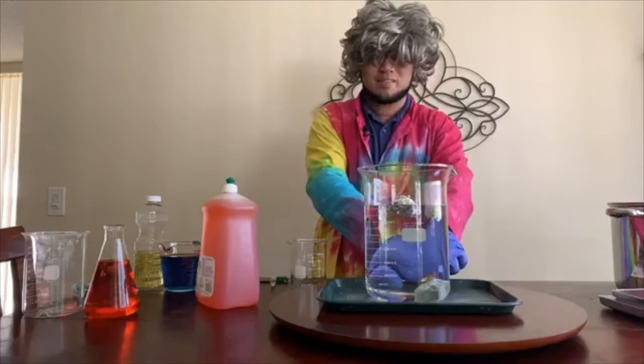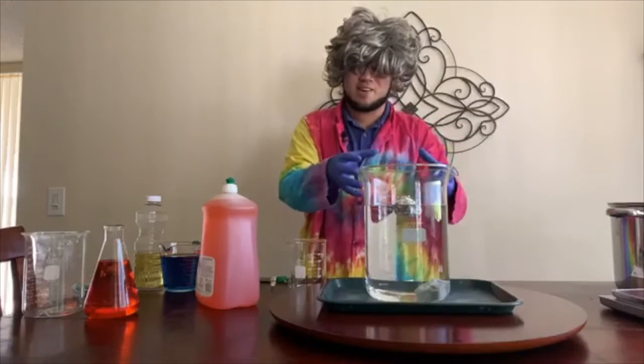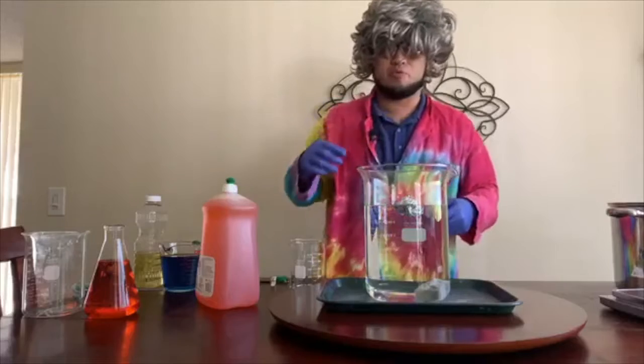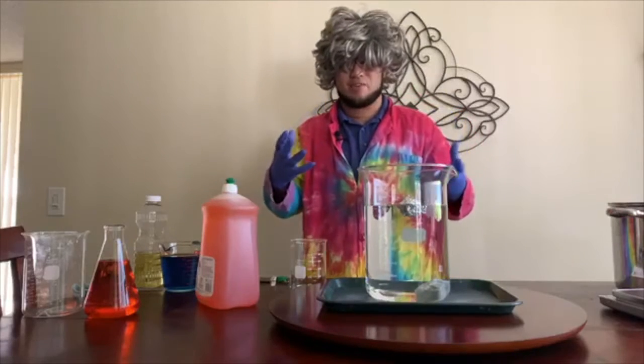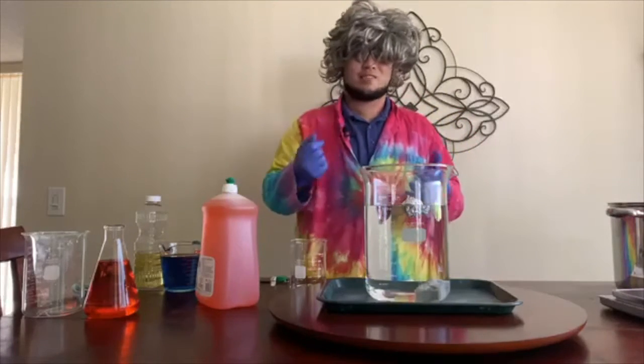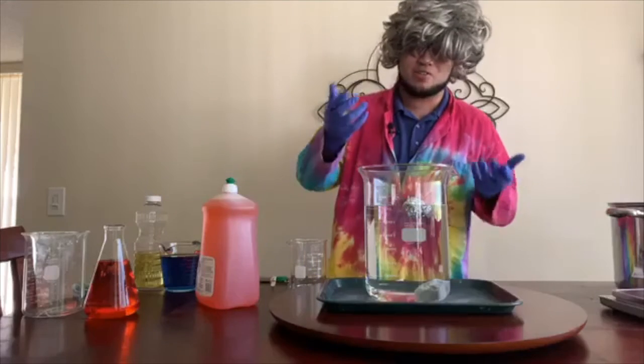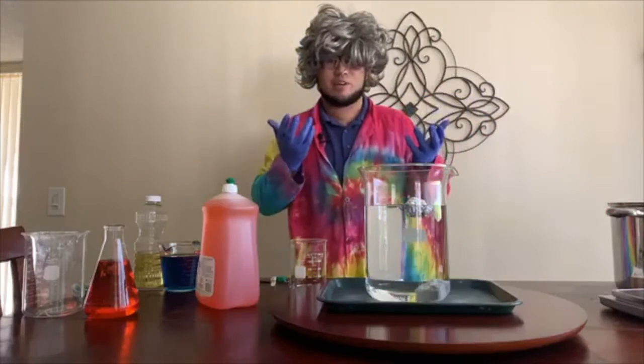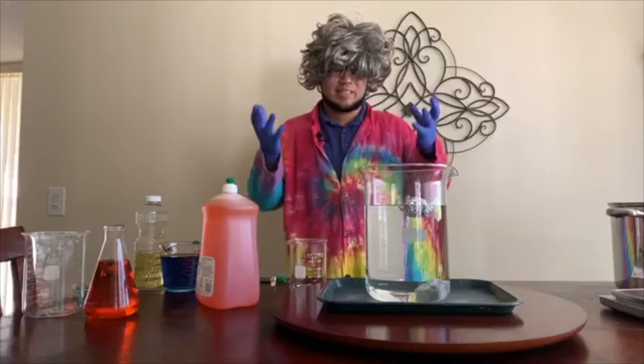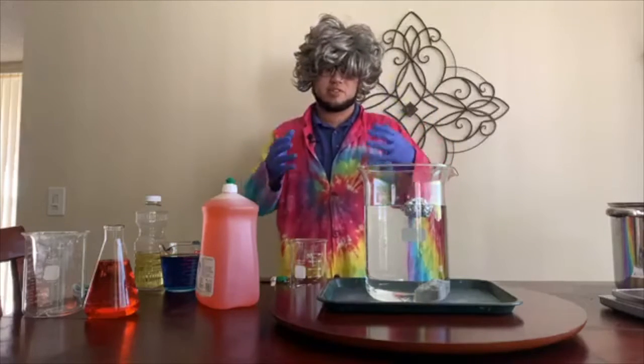Since we have more mass in this given volume, it's going to have a much higher density. It's going to sink to the bottom. This aluminum foil has less mass in that given volume. It's going to have less density, so much so that it's less dense than water, and it's going to float. So that's one easy way we can test the density of some of our different states of matter.